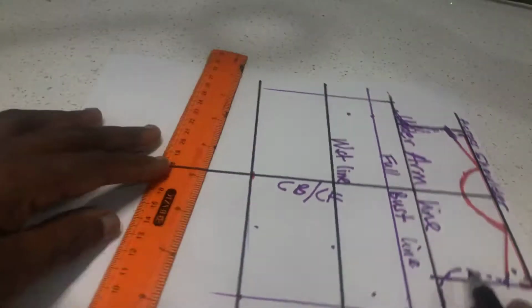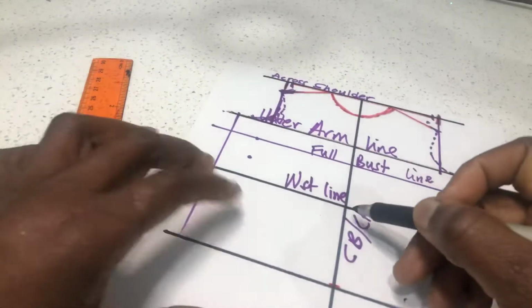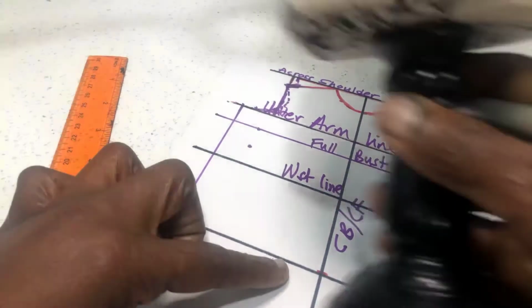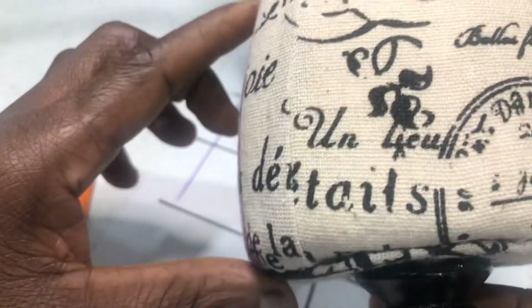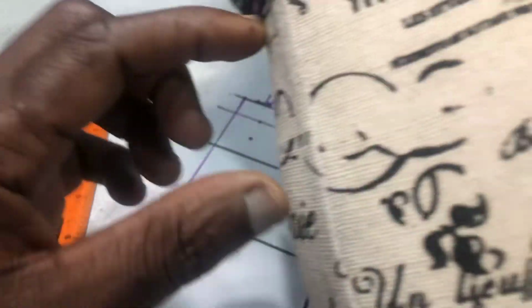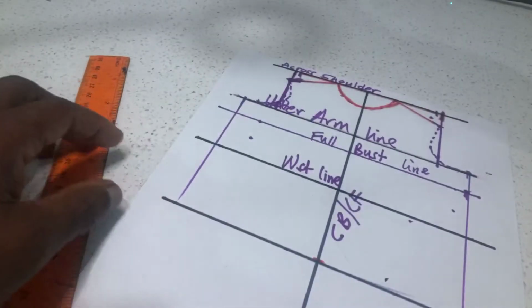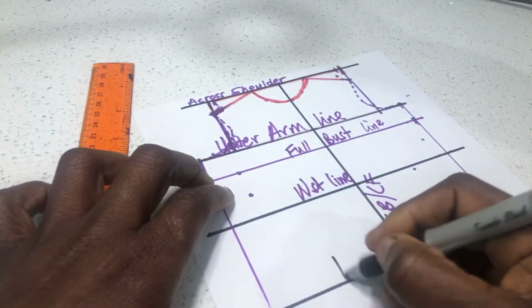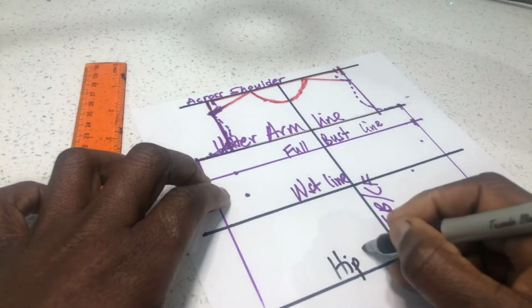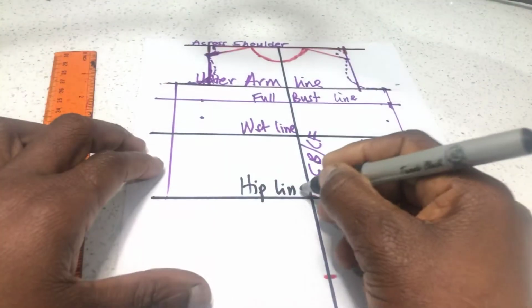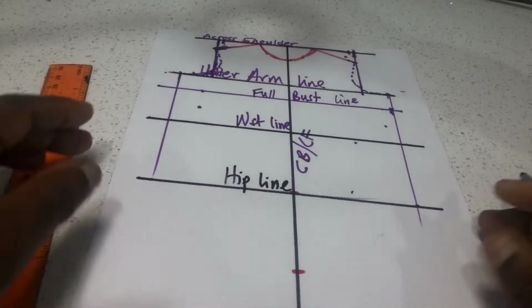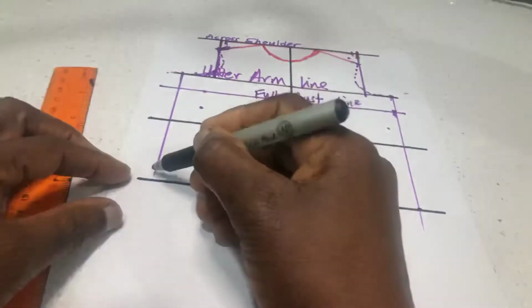This is another horizontal balance line, and it's also 2 inches according to my mannequin. It's 2 inches away from the waist. The waist is here. I'm looking at something like this. So this is the hip line.